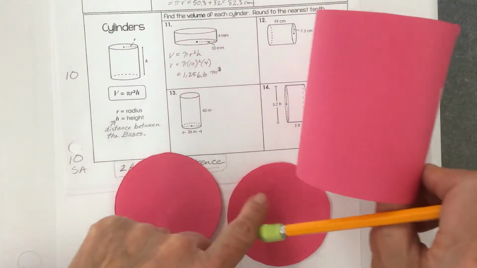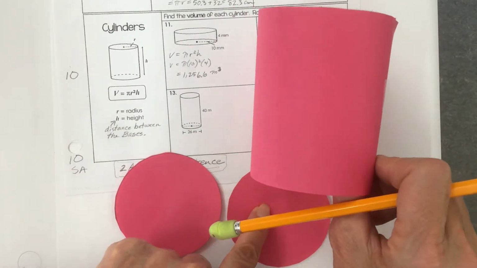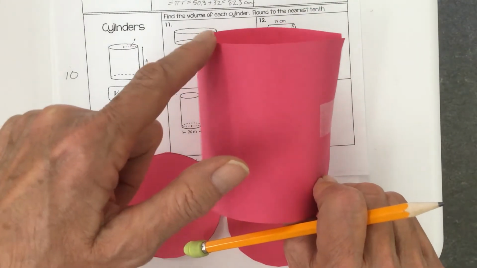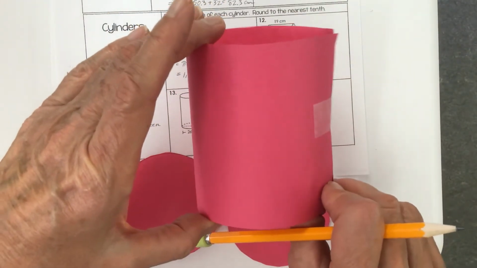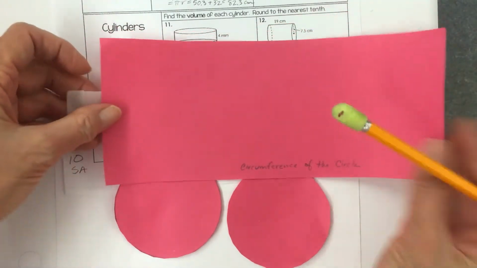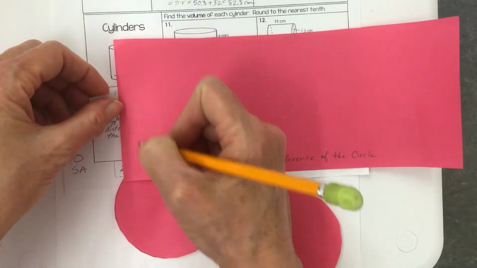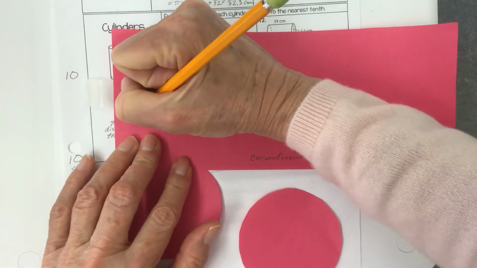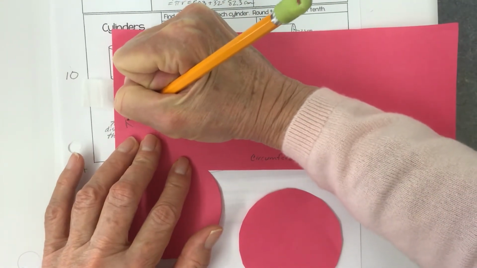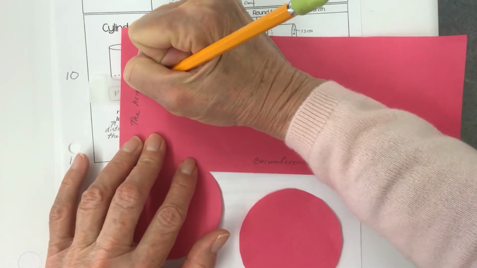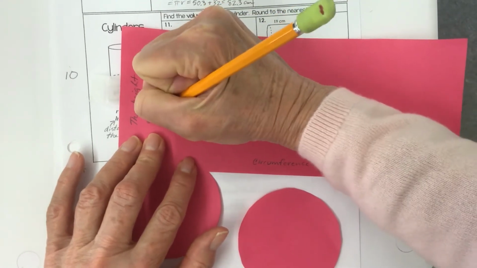These circles are the bases, and the height is just the distance between those two bases. So I can unroll this again, and I can label this side of the rectangle as the height of the cylinder.